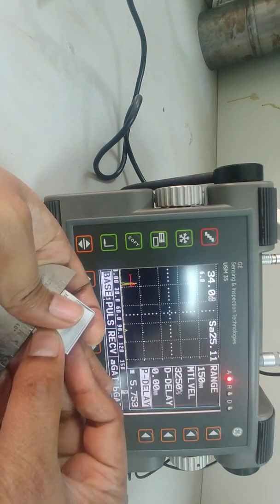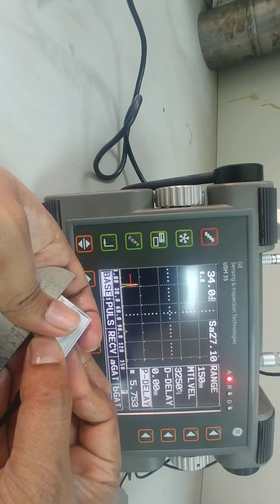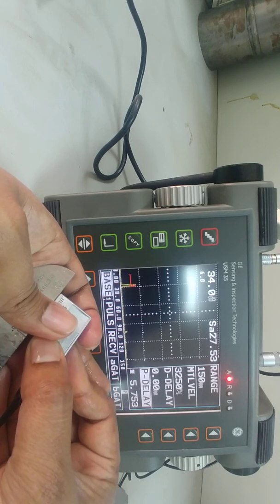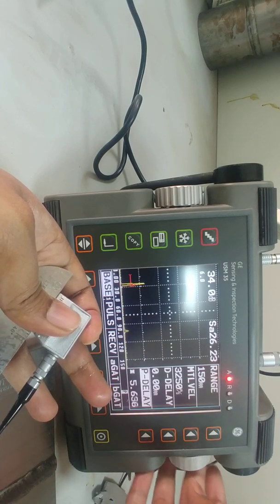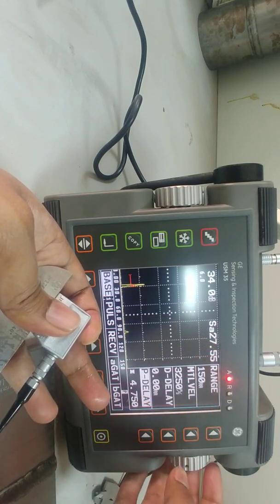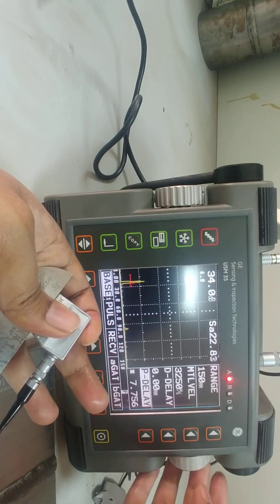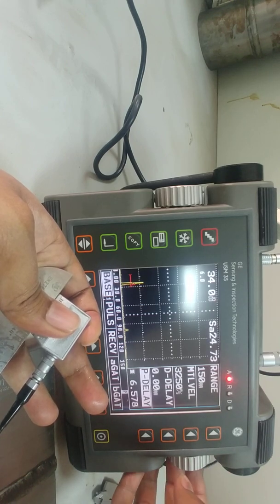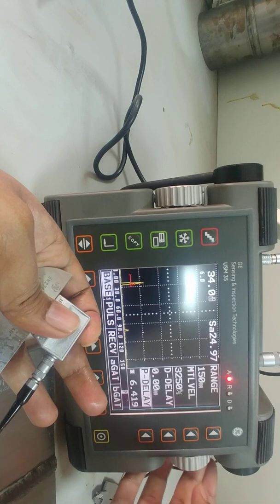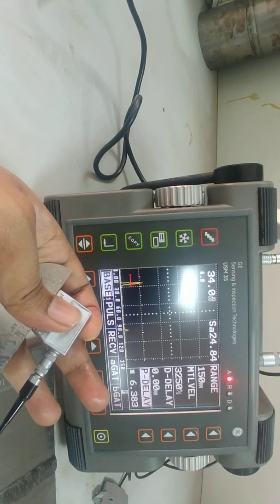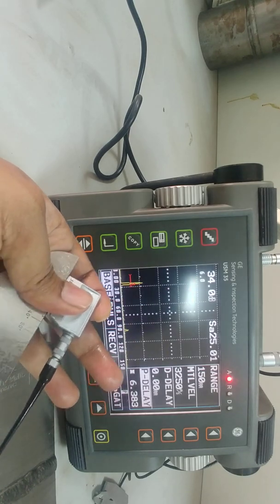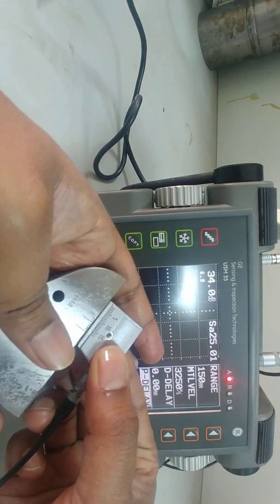So somewhere here I'm getting the highest peak. The highest point is this one. So I'll try to reduce it and I'm just making this number as 25. So this is close enough. This is 25. Now I want to check the probe is correctly calibrated.